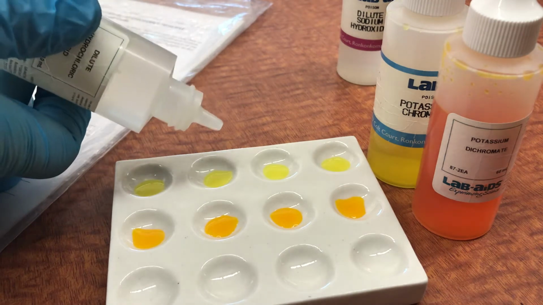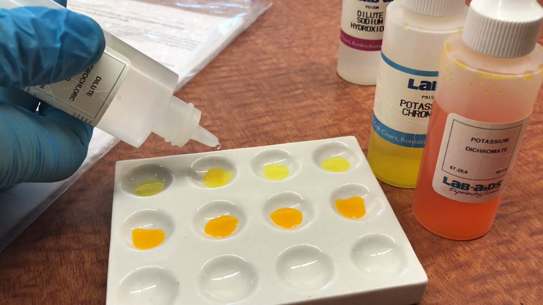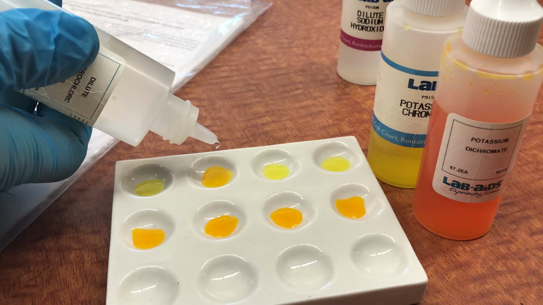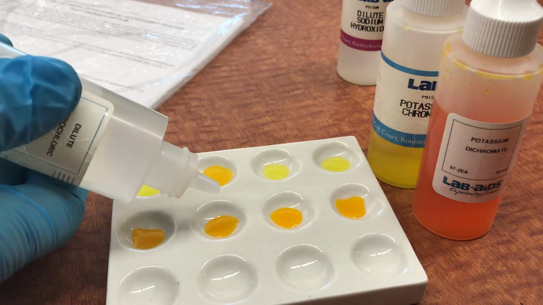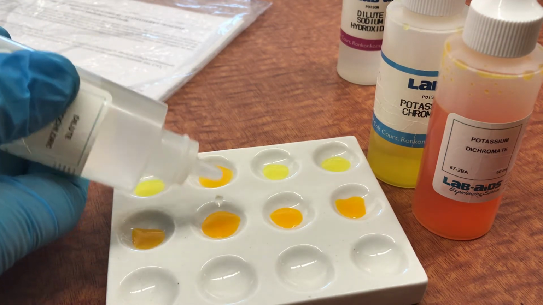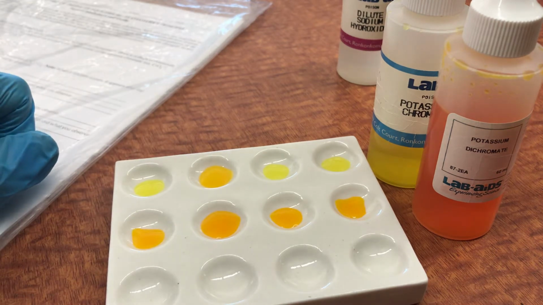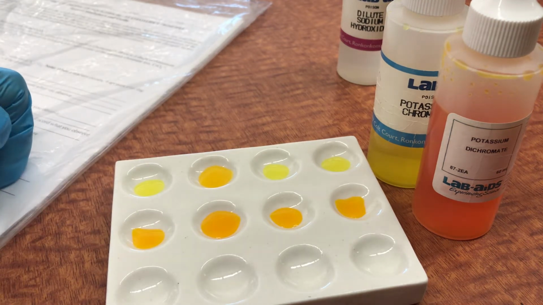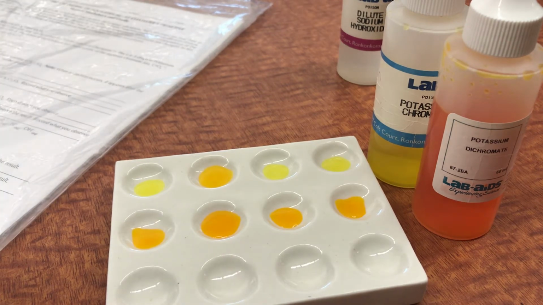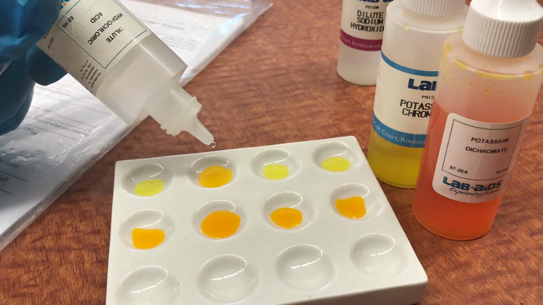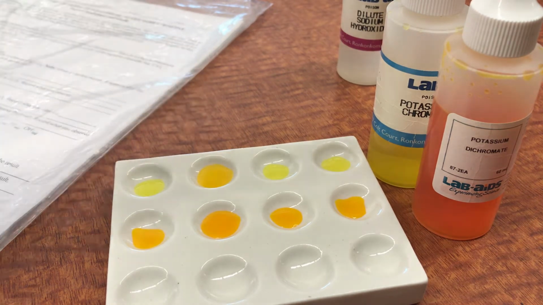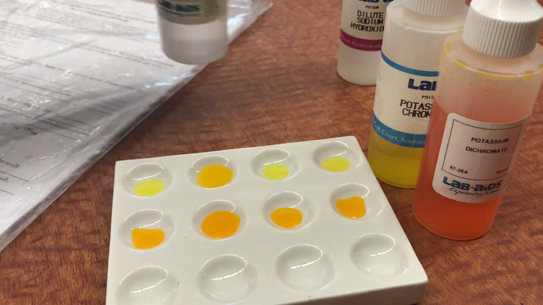I'm going to add a little bit of hydrochloric acid in the second well plate. And notice that it starts to turn orange, and that's because the potassium chromates are in equilibrium. Notice that if I add more hydrochloric acid to the potassium dichromate, it retains that orange color. So the orange color can be formed by adding hydrogens to one side of the equation. You can shift the color in the other direction.